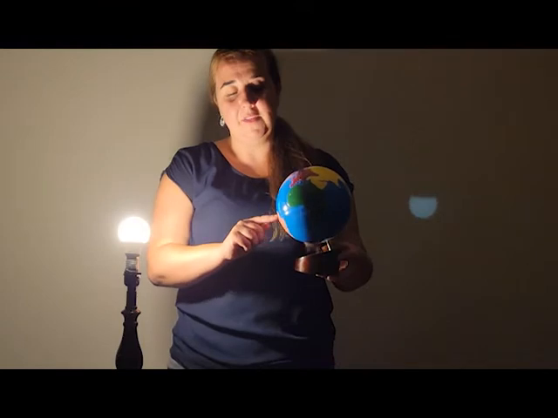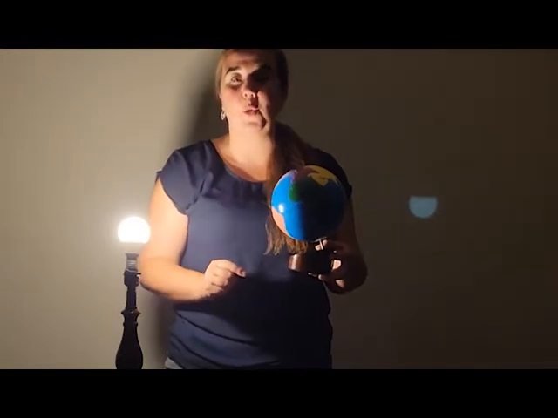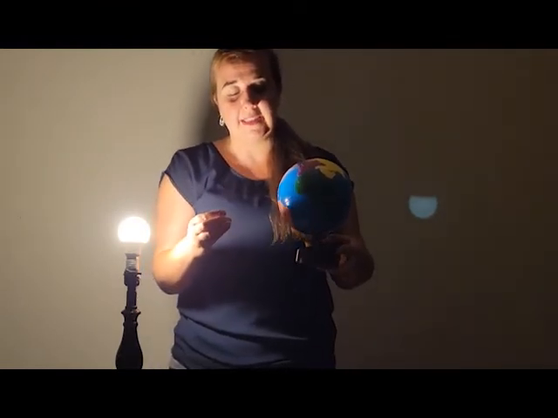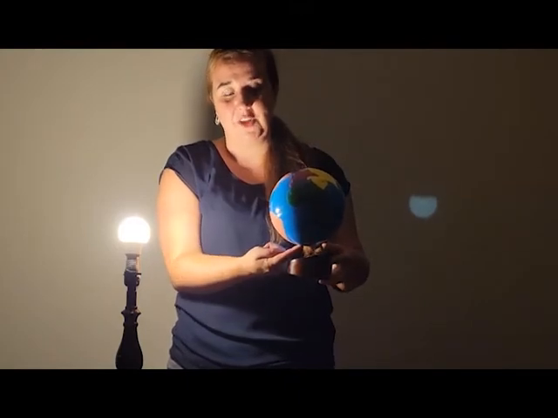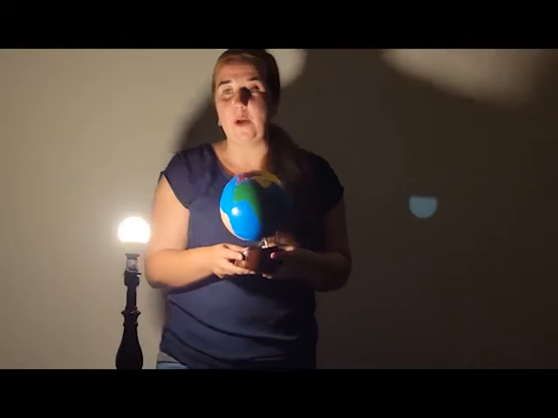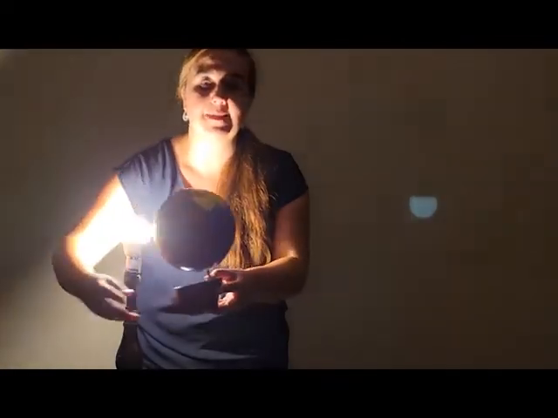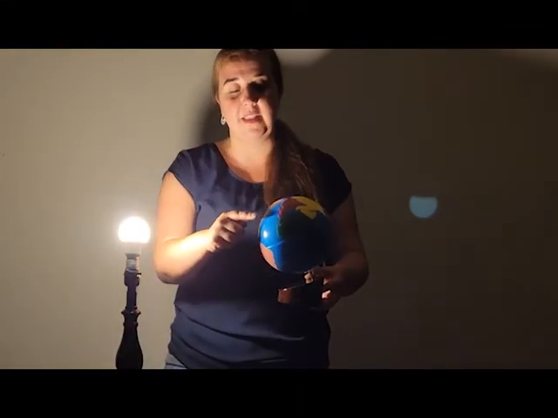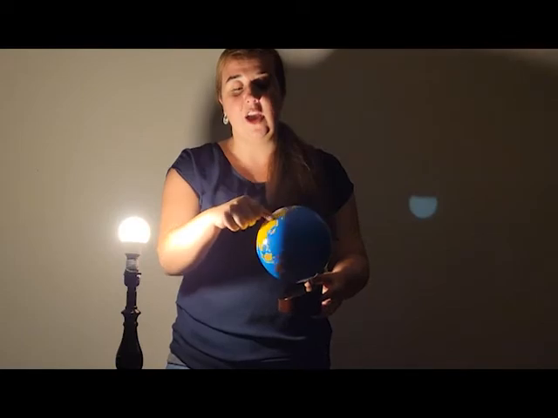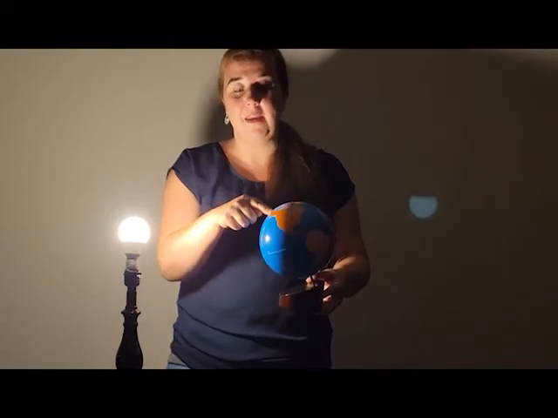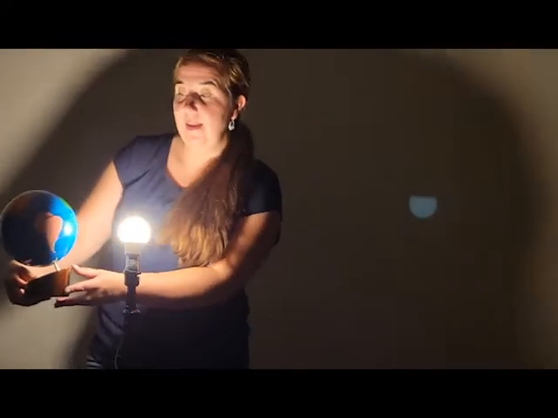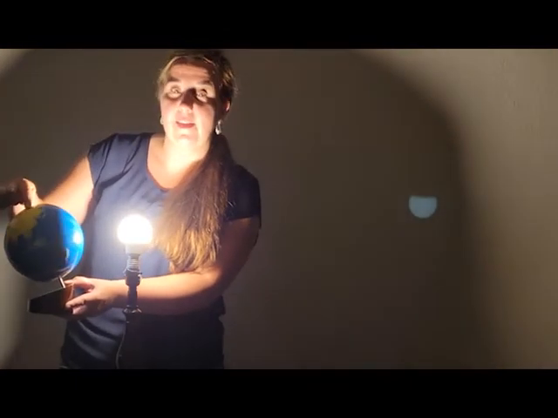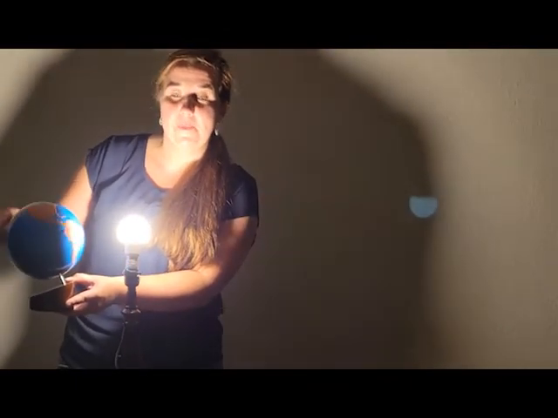Now, the middle of the earth right here is called the equator, and it is smack dab between the northern hemisphere and the southern hemisphere, and it gets about an equal amount of sunlight from the sun no matter what season it is. Now, if you notice, the very top here of the northern hemisphere in the summertime, it's sunny almost all the time. Whereas in the wintertime, it gets almost no sunlight.